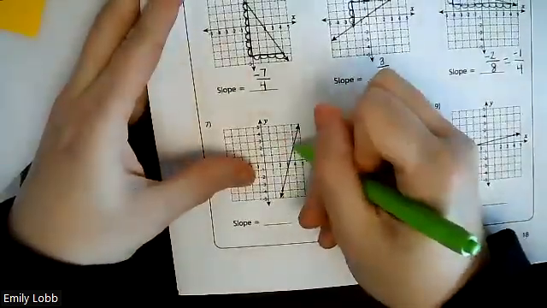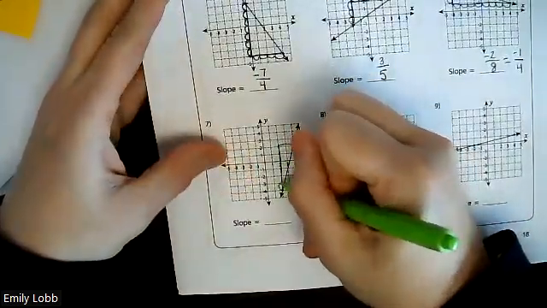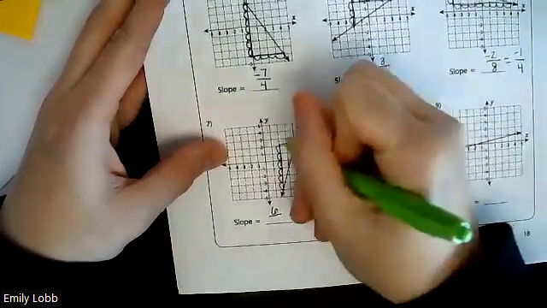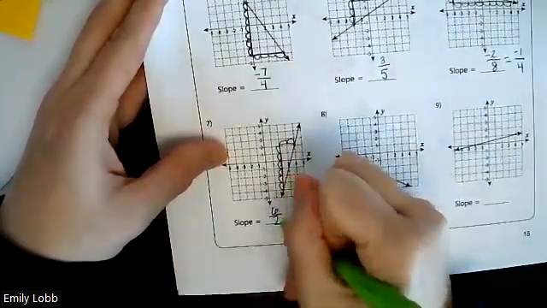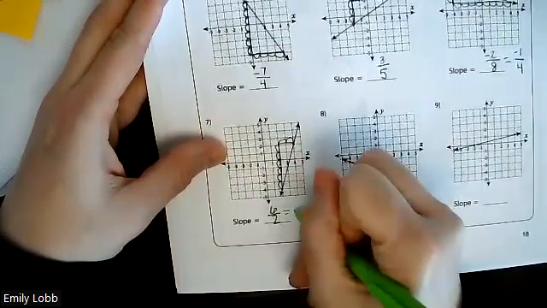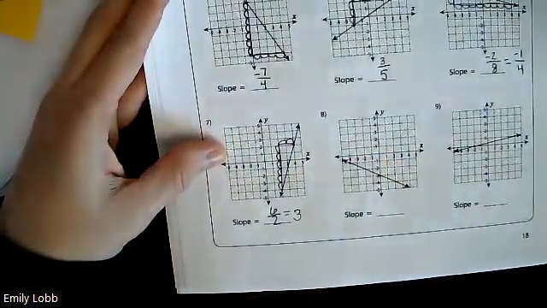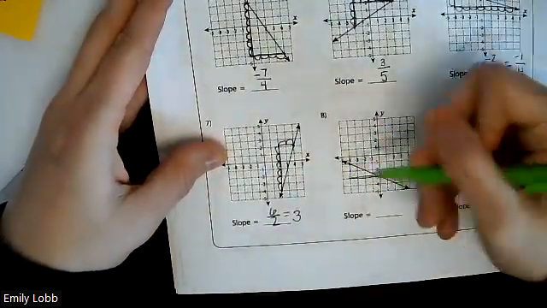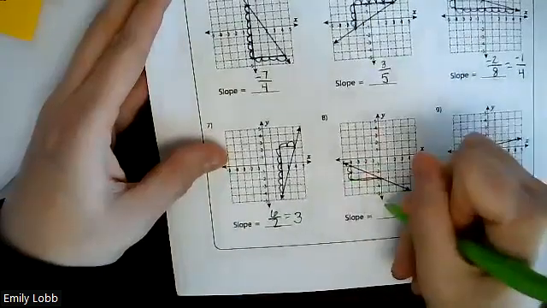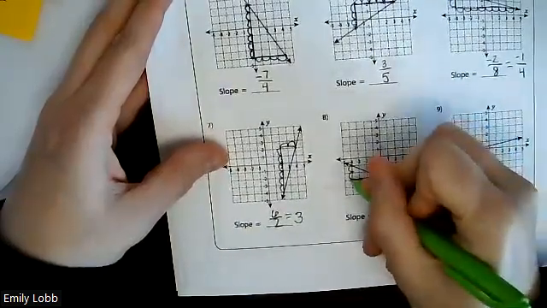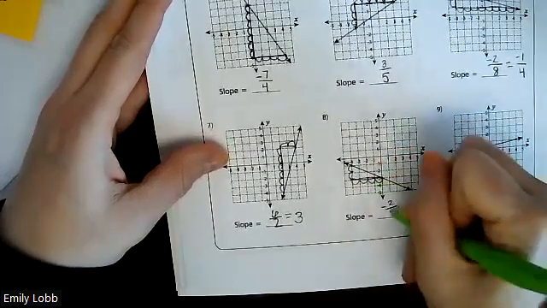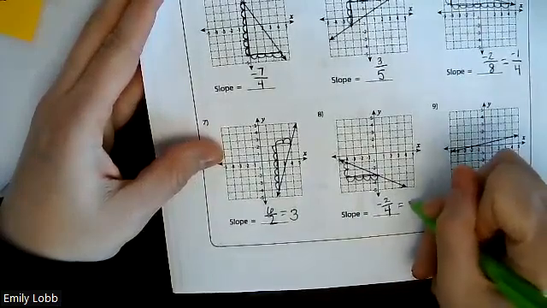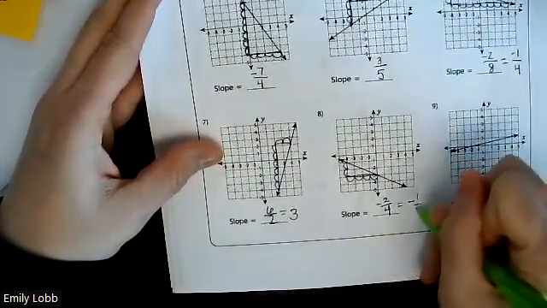So we have these 2 points. We're going up 1, 2, 3, 4, 5, 6. And we're going over 1, 2. So if we simplify this, 6 divided by 2 is 3. We're looking from this point down to this point. So we're going down 2, so -2 over 1, 2, 3, 4. I should notice that they're both even, so I can divide them both by 2. So I end up with -1 over 2.